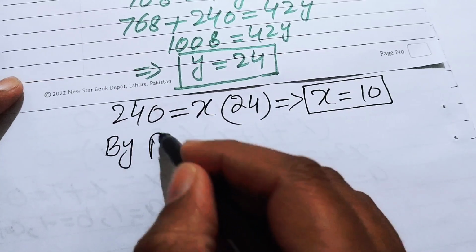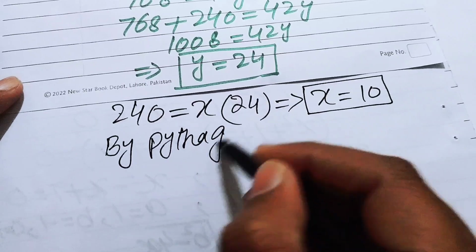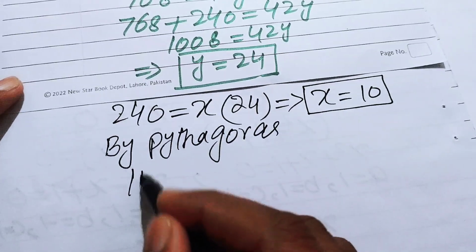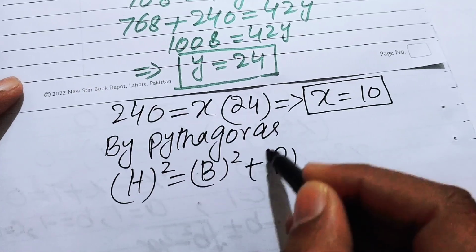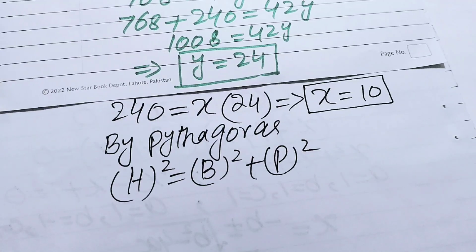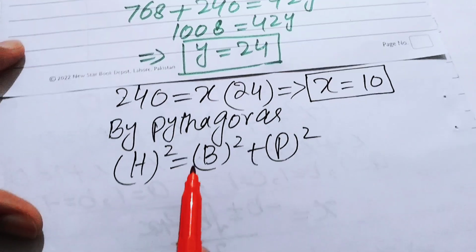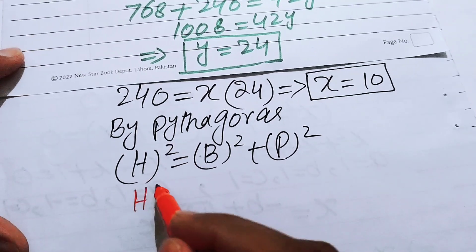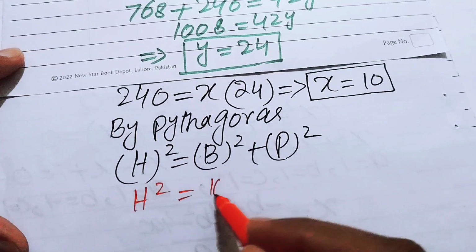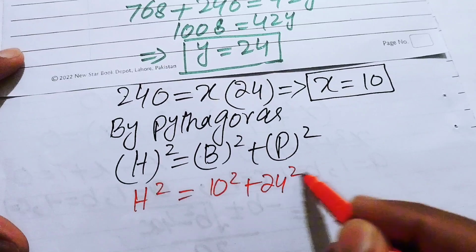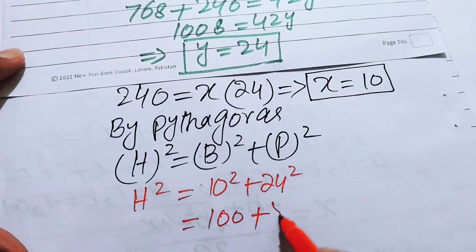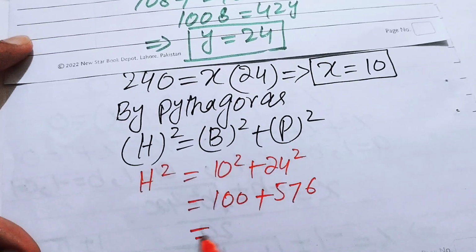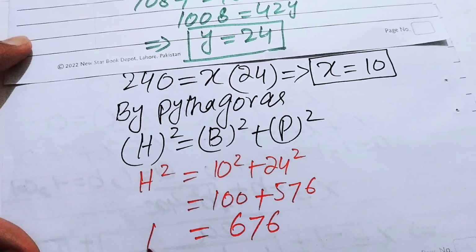By the Pythagoras theorem, hypotenuse squared equals base squared plus perpendicular squared. We substitute the values: our base is 10 squared and perpendicular is 24 squared. 10 squared is 100 and 24 squared is 576, and when we add these two values we get 676.